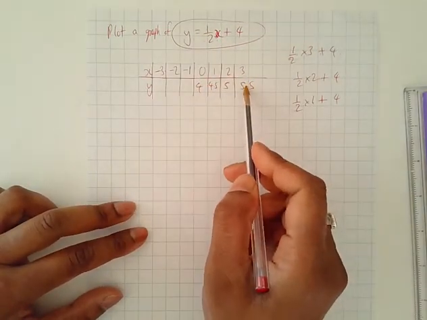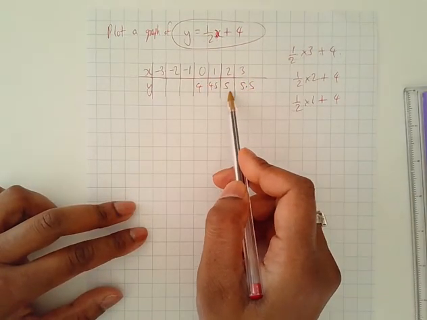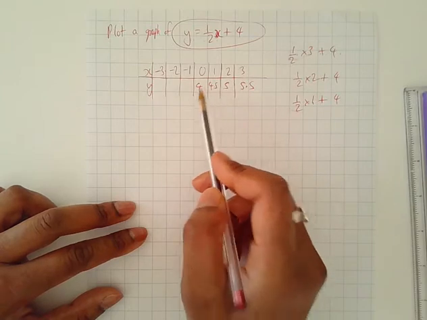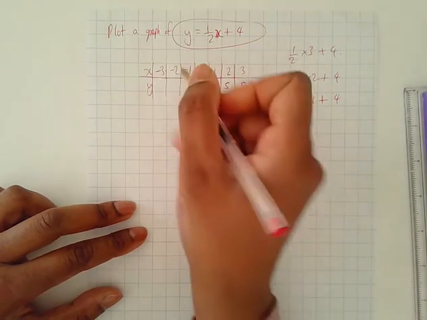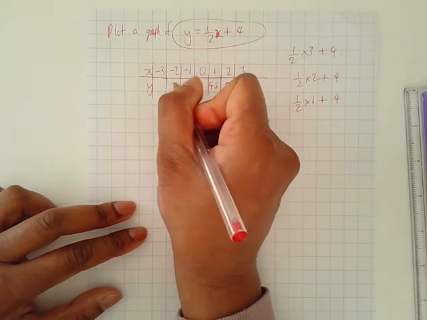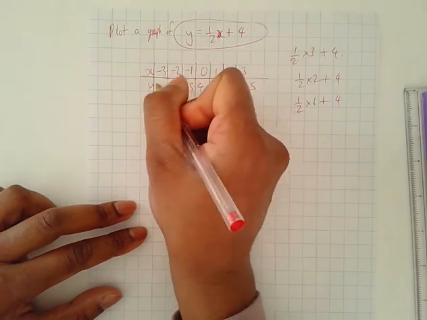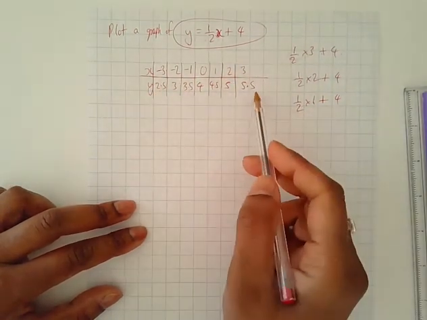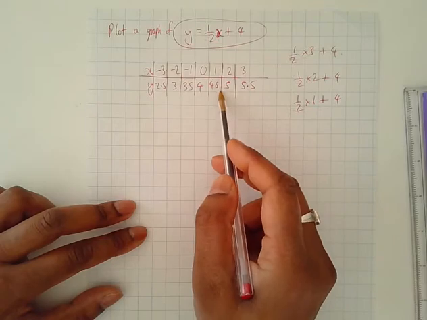You can see a pattern here. 5.5, 5, 4.5, 4, 3.5, 3, 2.5. They're going down in steps of halves, by 0.5.